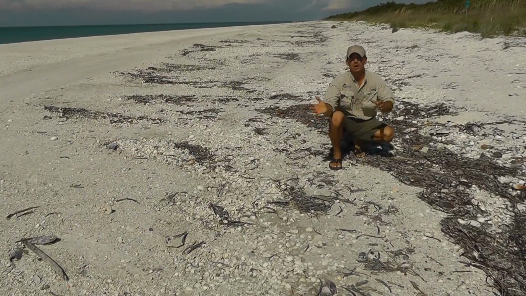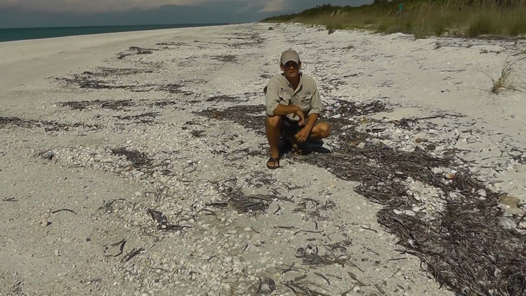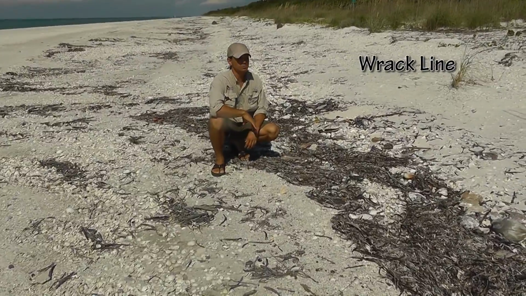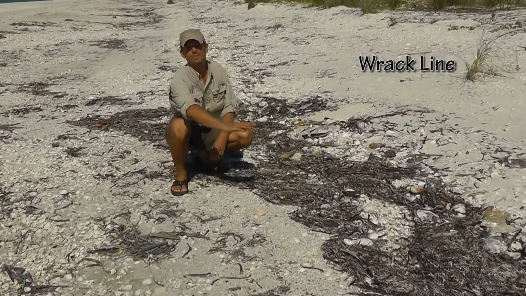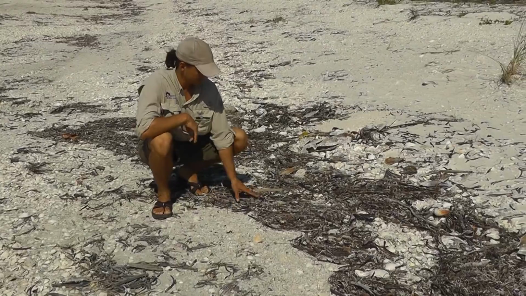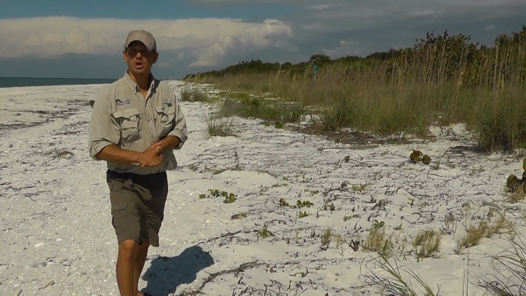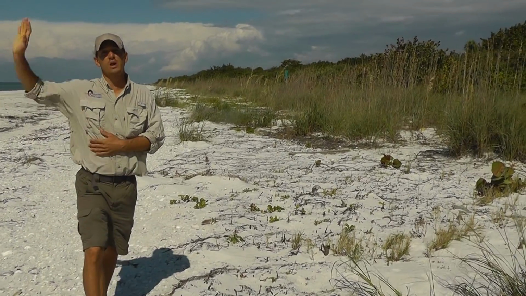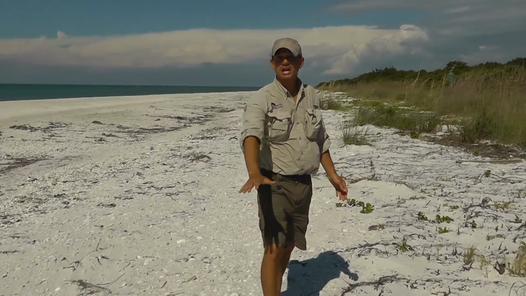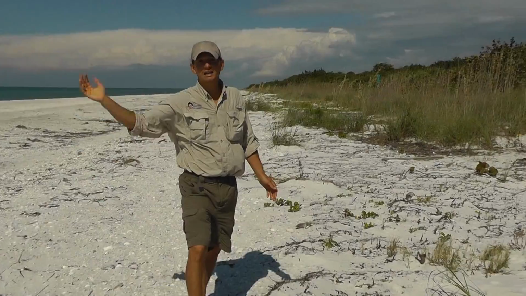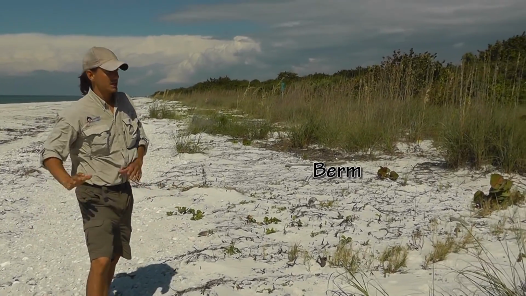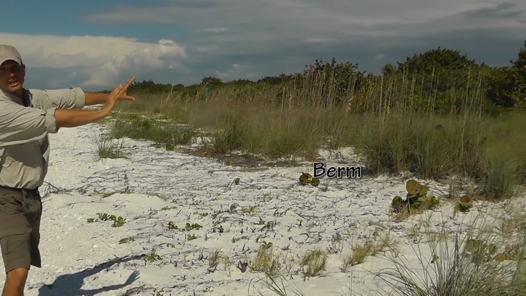And this is the third part of the beach, known as the wrack line. It marks the high tide, and it's where all the shells and organic matter gets dumped off. The last part of the beach is known as the berm. It's the part furthest away from the water and usually stays dry except from extremely high tides and big storms. It's the part that meets right up with the vegetation.